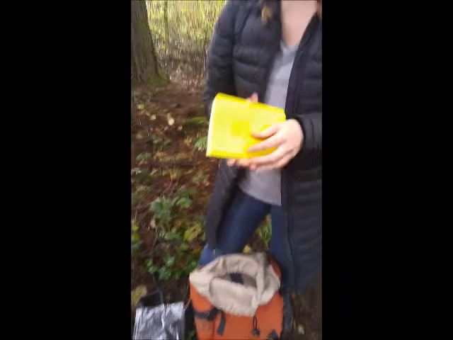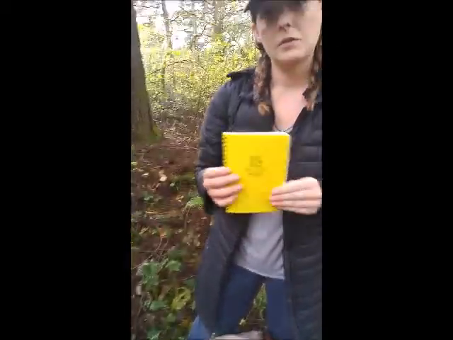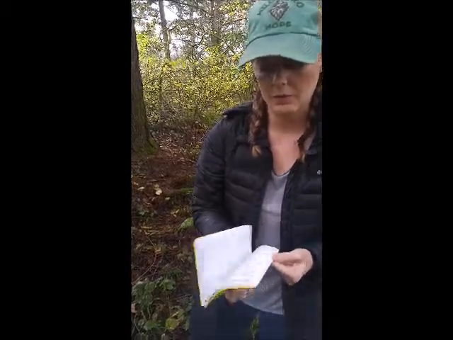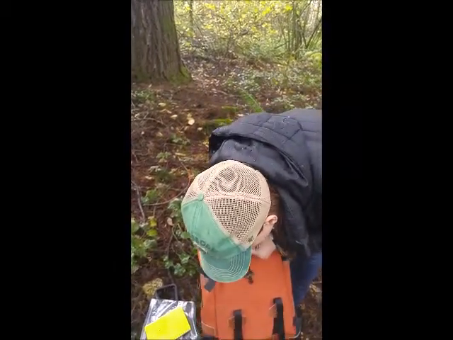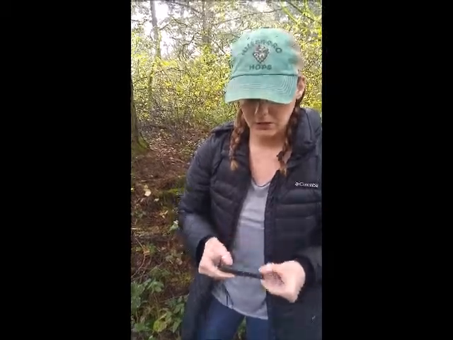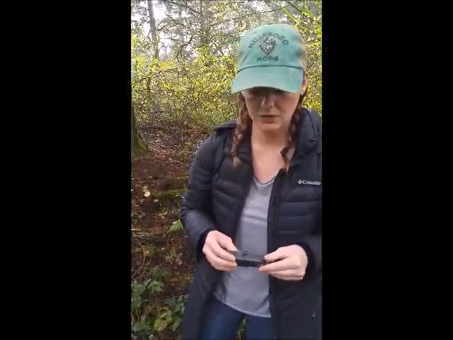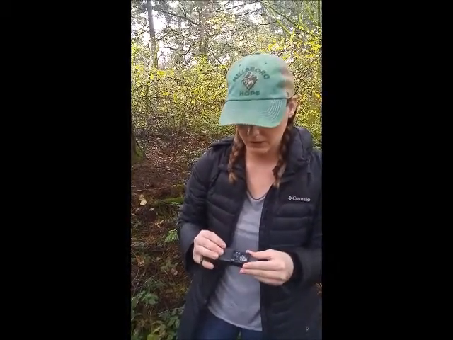This would also be a good opportunity to teach students about writing field notes. This is an all-weather journal, they can write where they found the organisms, what conditions were that day, etc. And I also brought a hand lens. You can use this in the field if you want, but we'll most likely use it more when we go back inside.